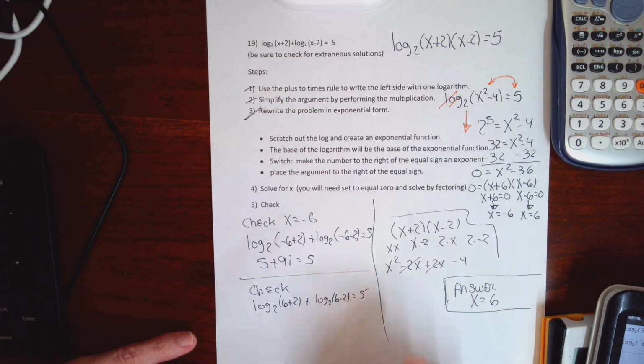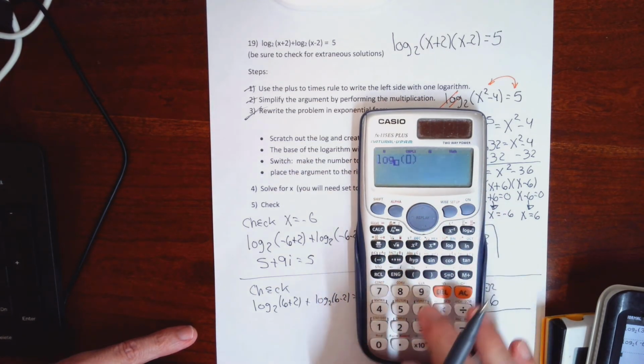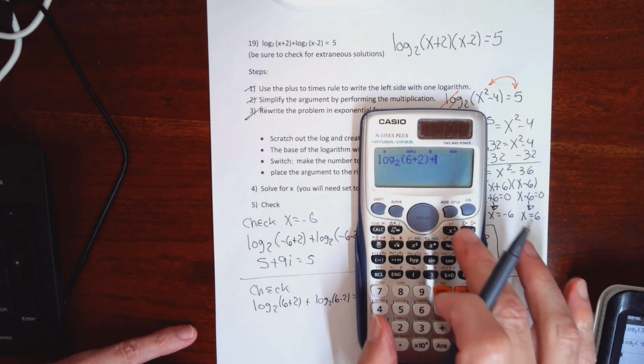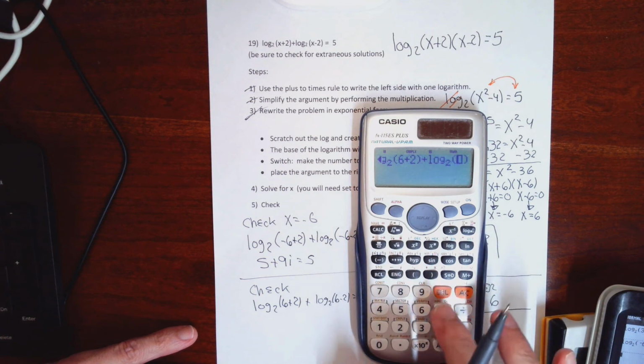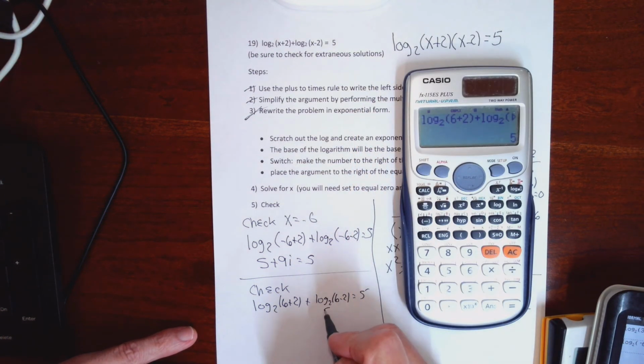This one will check. Again, I'll just do it on this calculator. Do the log base 2 of 6 plus 2 plus the log base 2 of 6 minus 2, and you get perfectly that 5 equals 5.